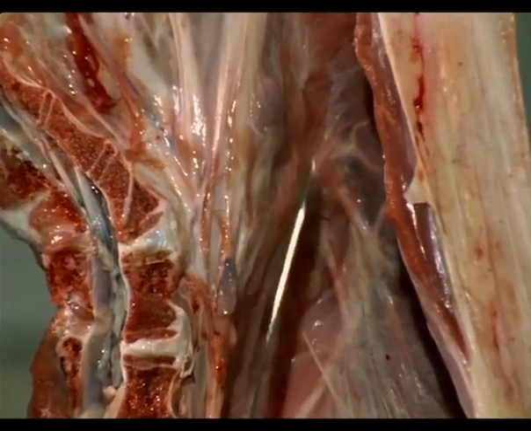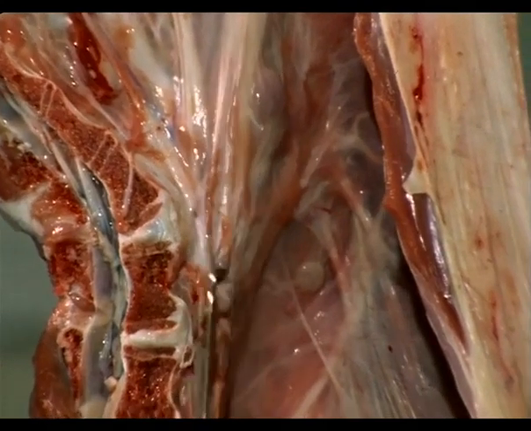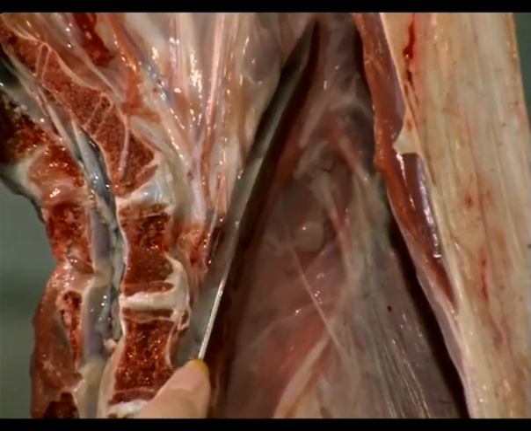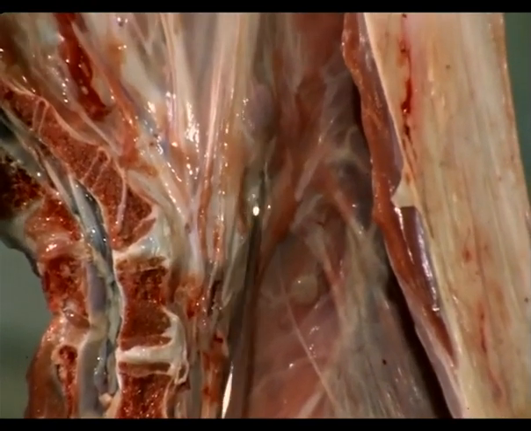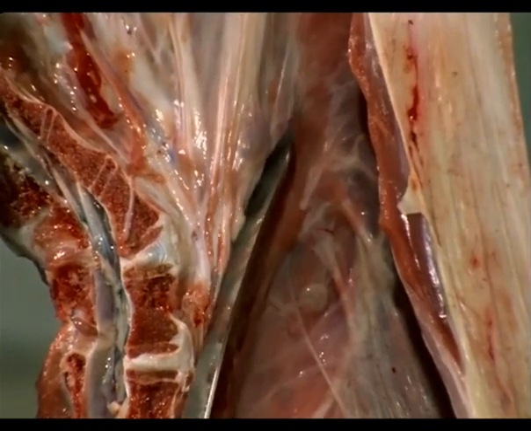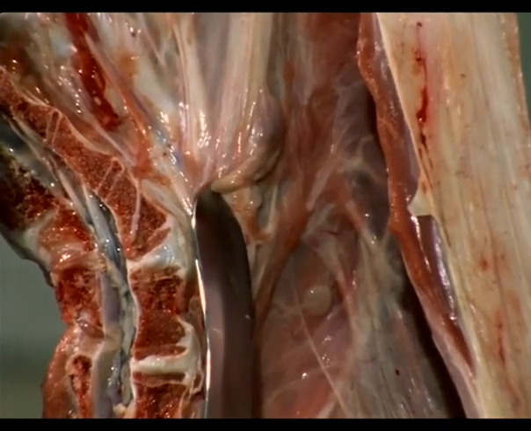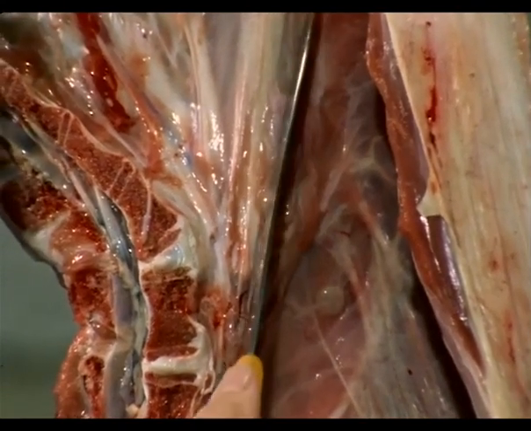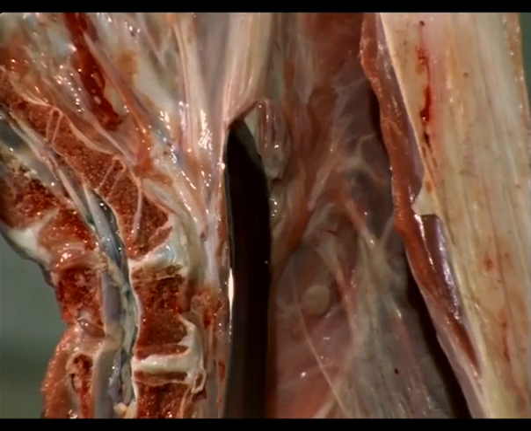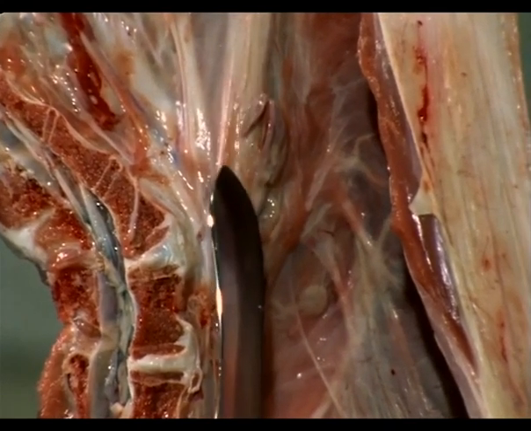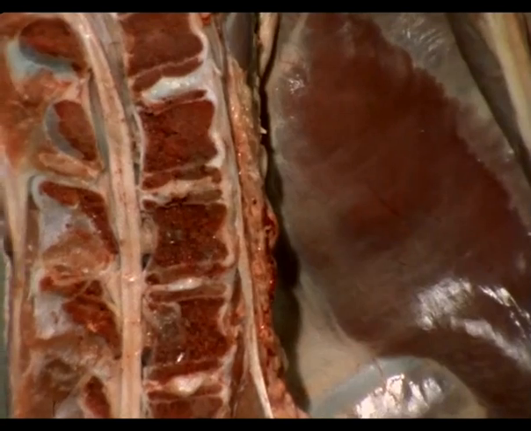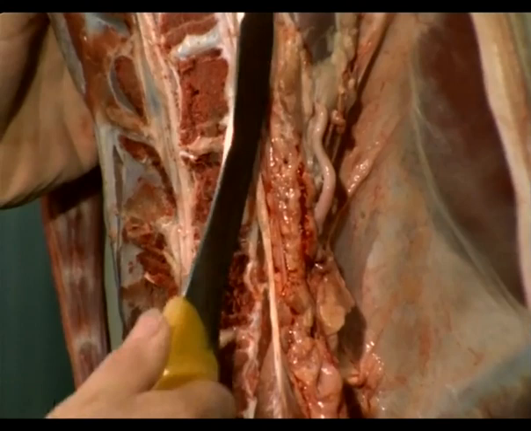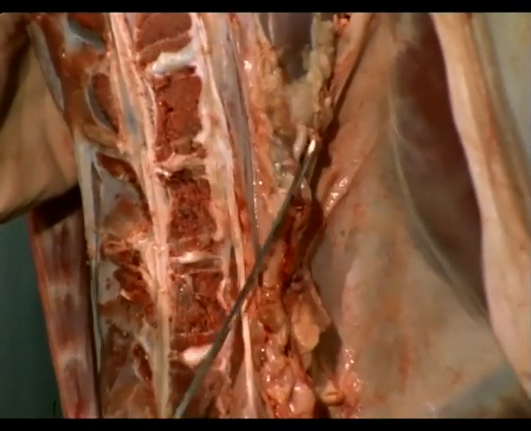The bend of the sacral vertebrae is used as an orientation point for locating the lateral and medial iliac lymph nodes. The iliofemoral lymph node is located on the body of the ilium. Subsequently, the aortic lumbar lymph nodes along the aorta are inspected.